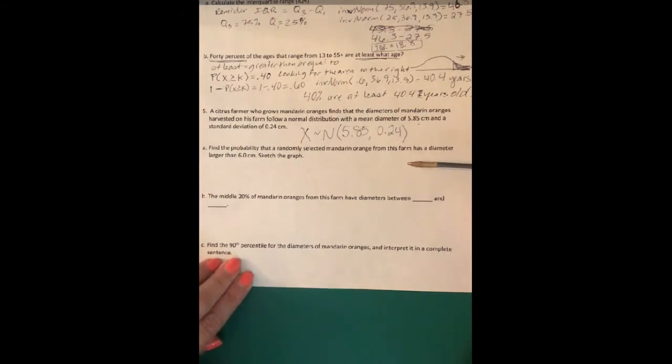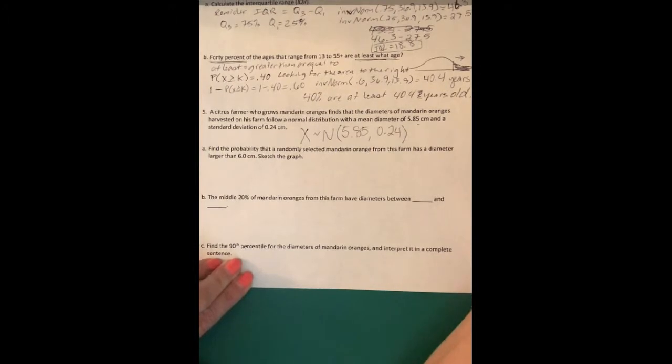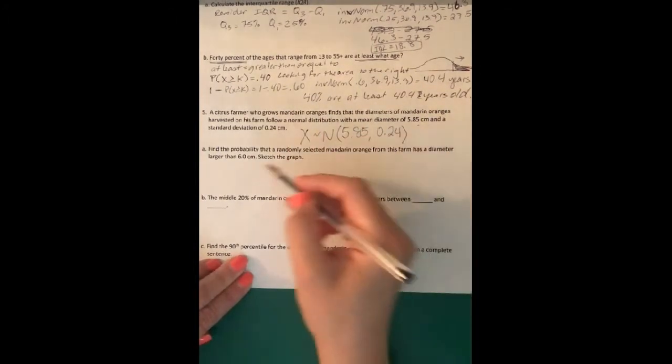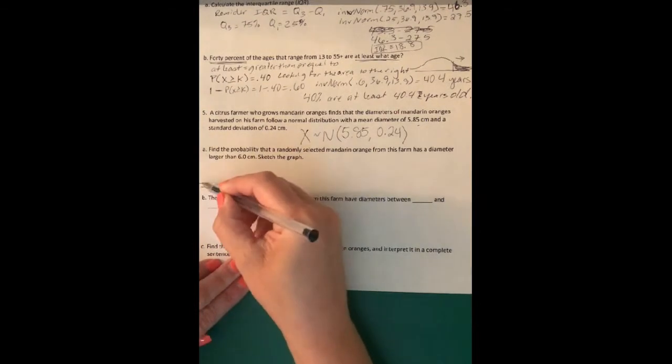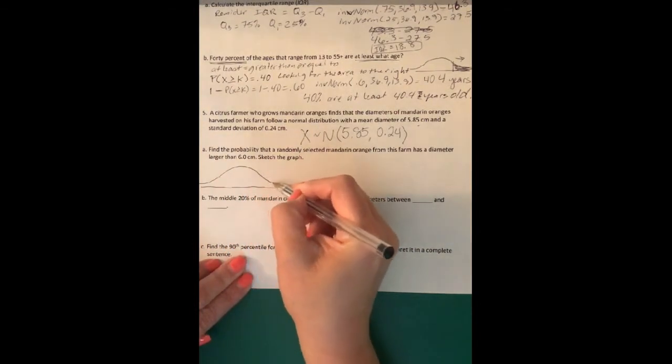A says find the probability that a randomly selected mandarin orange from this farm has a diameter larger than 6 centimeters. Sketch the graph. Okay, so it's 6 centimeters or larger. So let's start by sketching our graph here, because this is going to help us figure out how we want to solve it.